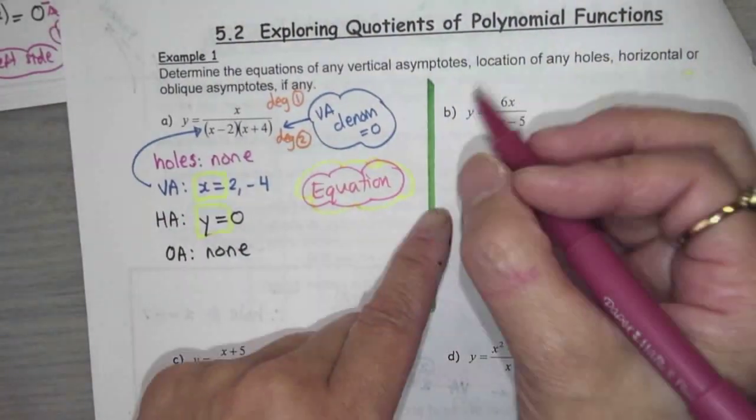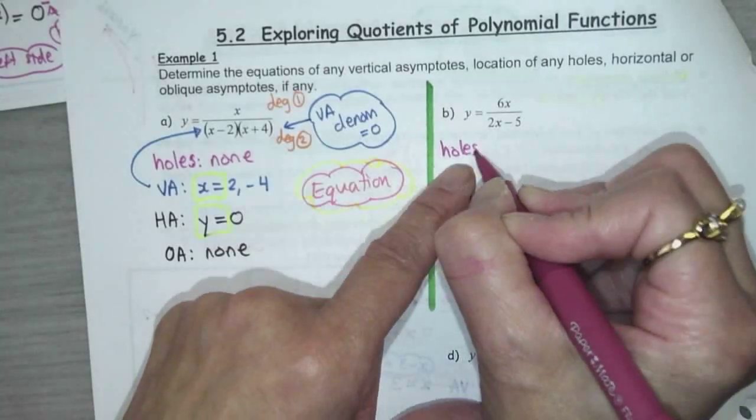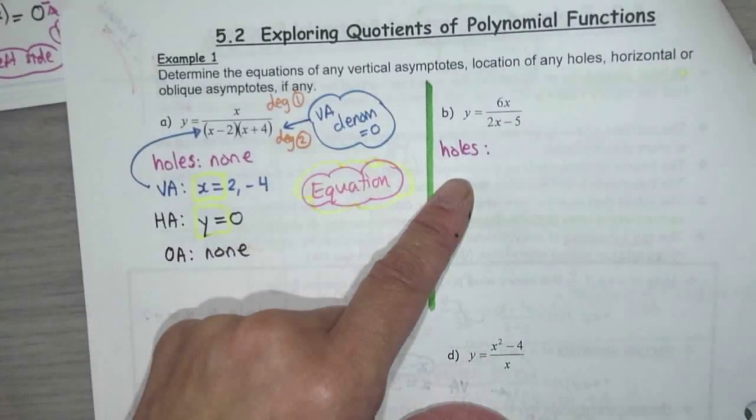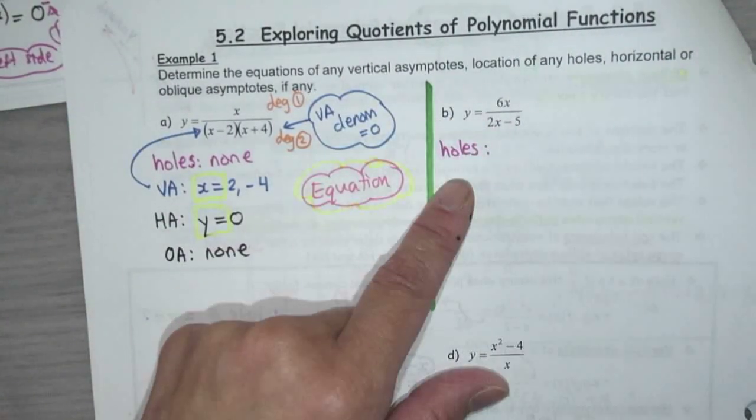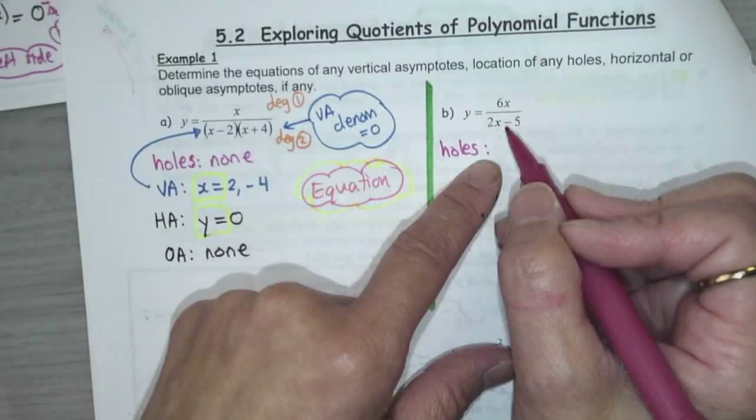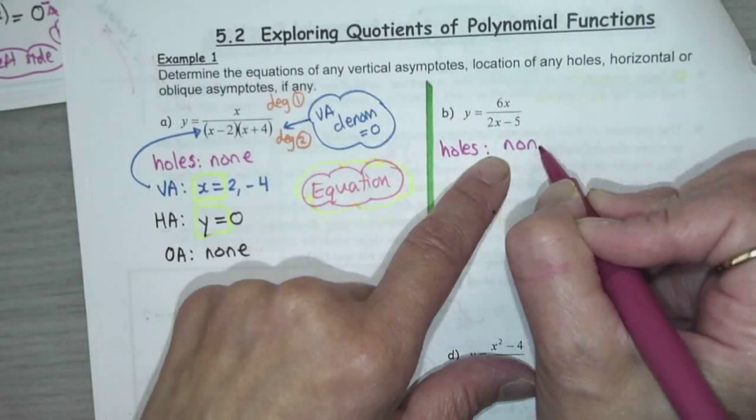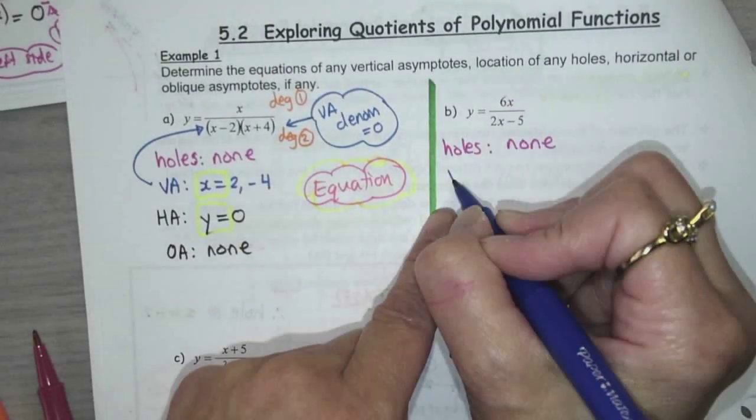So holes, one more time. I look for holes first. Holes, please look for first. It's the first thing you should do in every question, even if it's listed second. Holes, is there anything I can cancel top and bottom? None. Okay, then I do vertical asymptote.